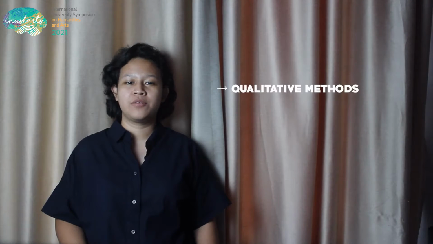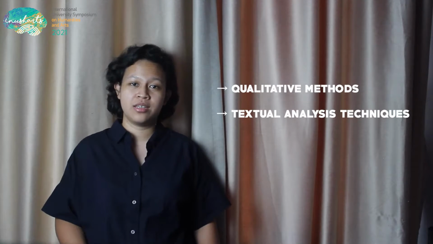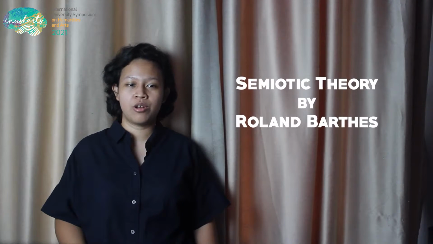Methods. I use qualitative methods and textual analysis techniques in analyzing the graphic novel Meine, freie, deutsche Jugend by interpreting monologues, dialogues, and images that are related to the topic in this research. I use the semiotic theory by Roland Barthes as the basis for analyzing symbols and images that are related to the research topic.